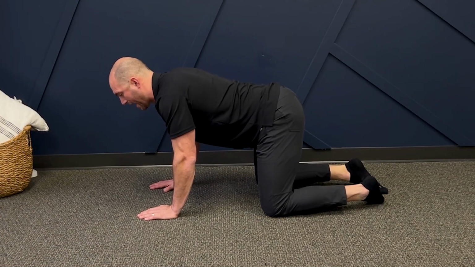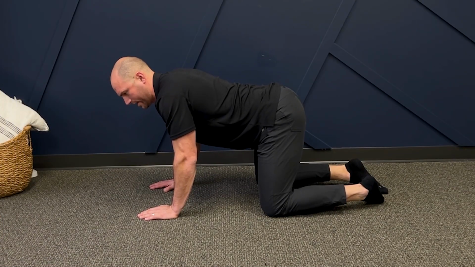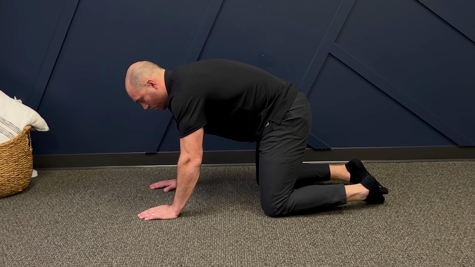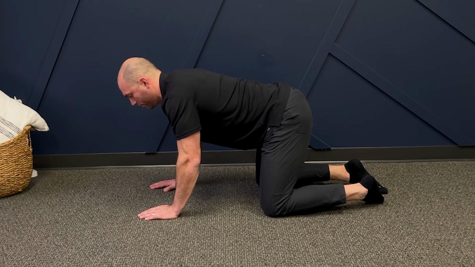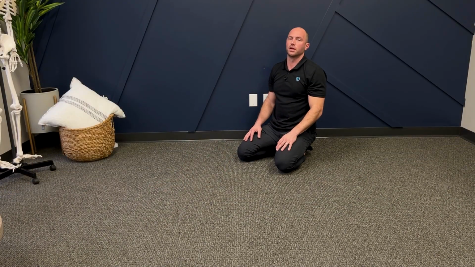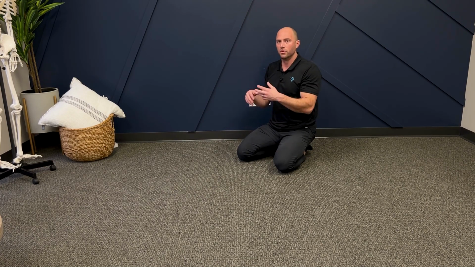Cat-camel is coming back into a camel position, or camel, cat, camel. This would be a cat. And then this would be the camel. And so we're moving through this over and over to increase mobility in there. That causes irritation to our clients' backs. If we're moving too much in that area already, and then we're adding movement to it.